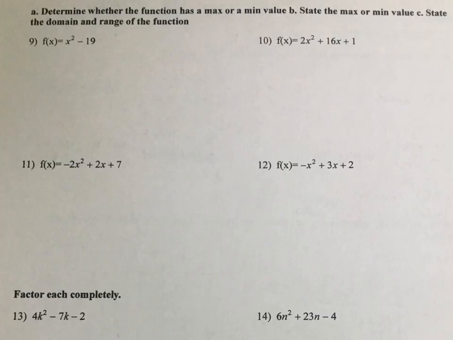All right, next up here, they want us to state whether this function is a max or a min value. So first of all, I make that decision based on a. So this one is going to have a min value because it's kind of an opening up parabola. You can see the vertex is the minimum. It's the lowest point. Now, to actually find that value is the y value of the vertex.